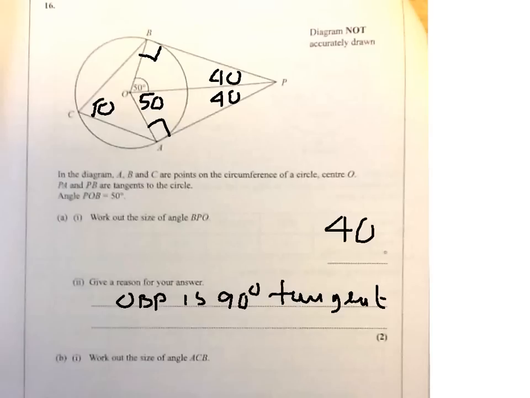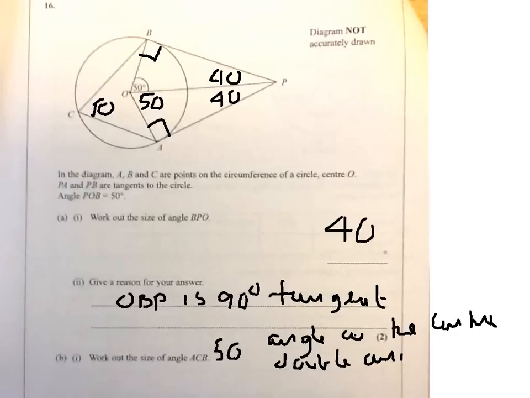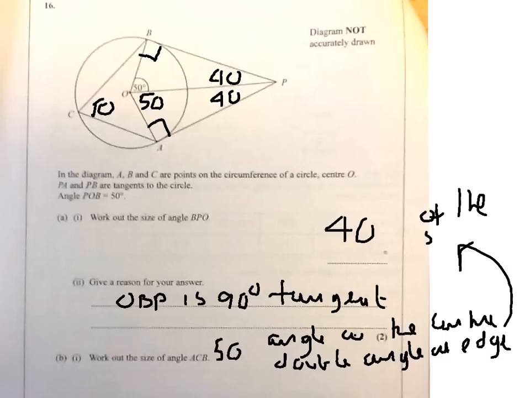Second part of the question, work out the angle ACB. ACB. Okay, the angle there you can see I put in is 50, which probably is not correct actually. Let's have a look at that again. No, it is correct. So the angle is 50. Angle at the edge, angle at the centre, double angle at the edge of the same arc. Okay, that's that one.